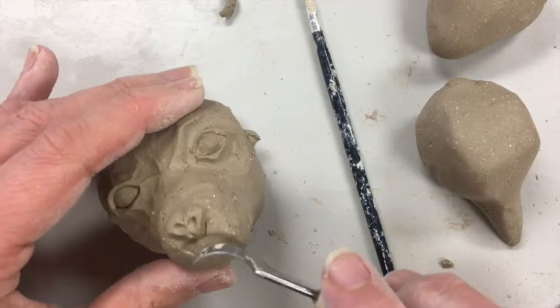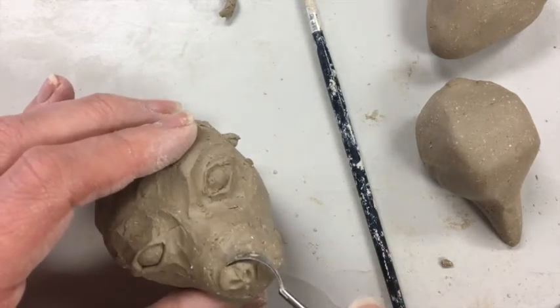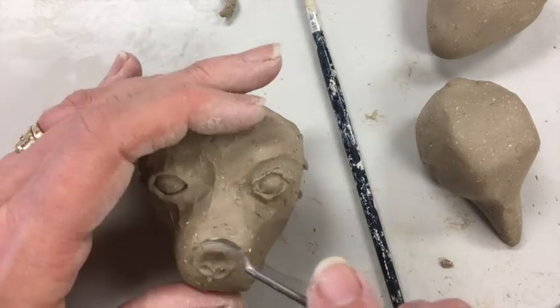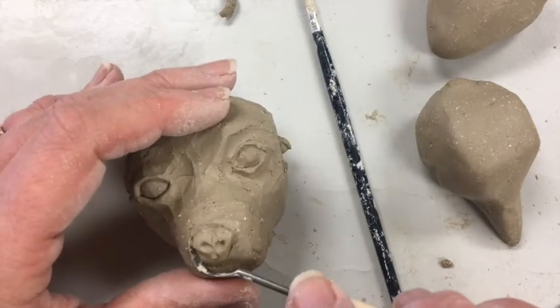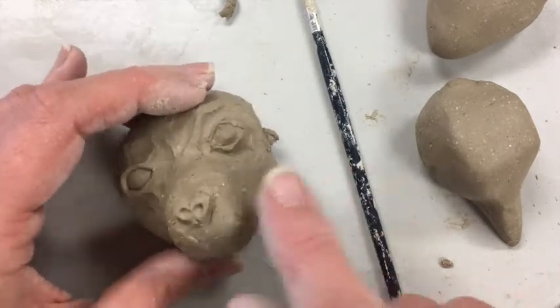Sometimes when my students make structures like these, they do a beautiful job, but they make it really subtle. Don't be too subtle in this stuff. We want to see these details. Okay, so there's his nose.